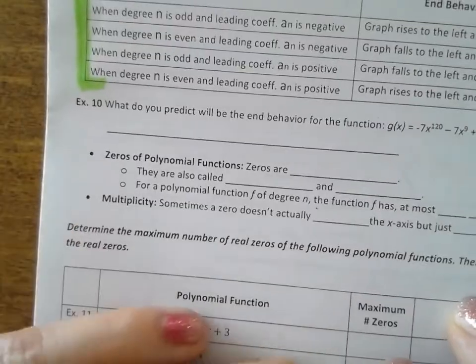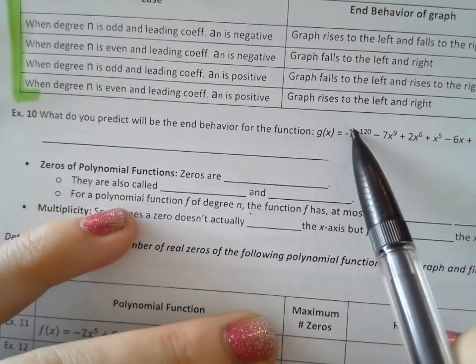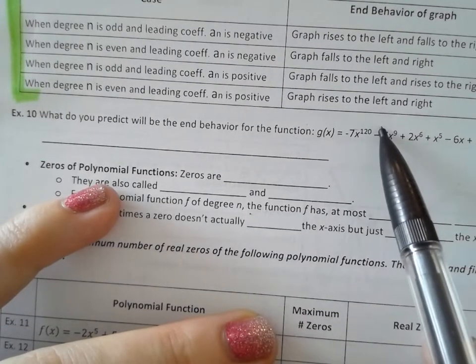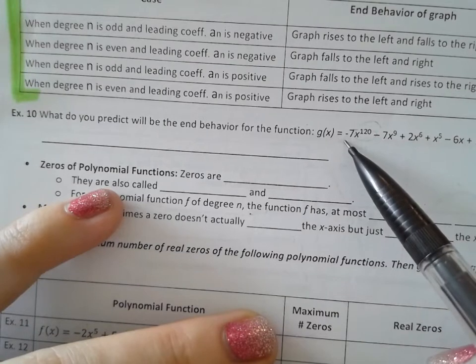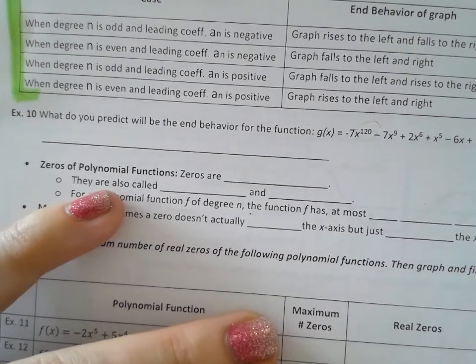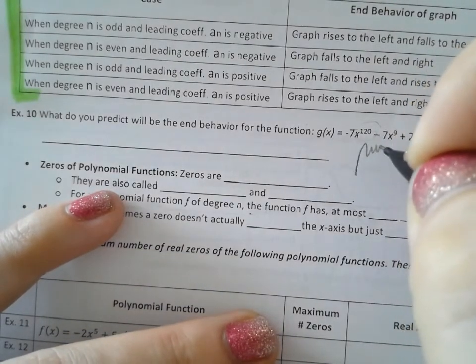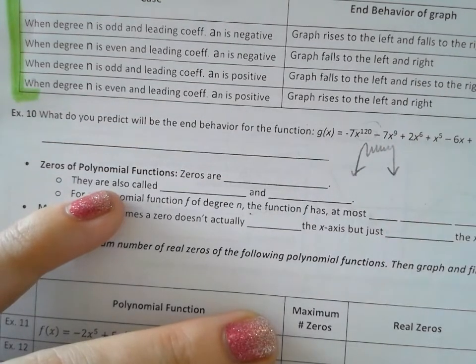Alright, so what's happening here? Well, the leading coefficient is negative, and the degree is even. What do we know about even functions? Same direction. And because our leading coefficient is negative, which way are these going? Down. So it's going to look something like this, right? I don't know how many twists and turns are in the middle, but the ends are both going down.